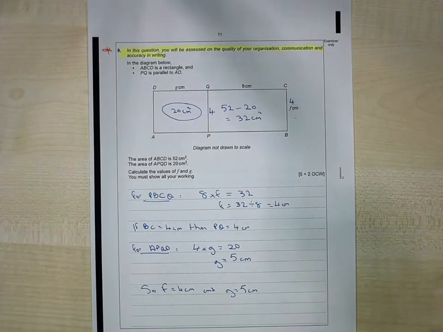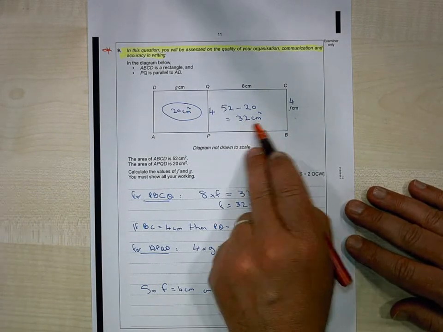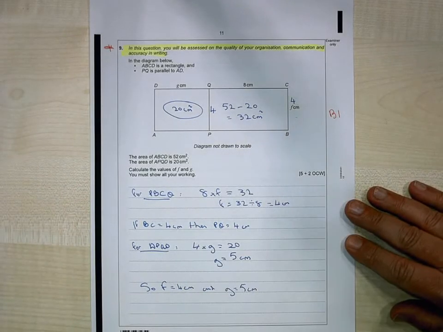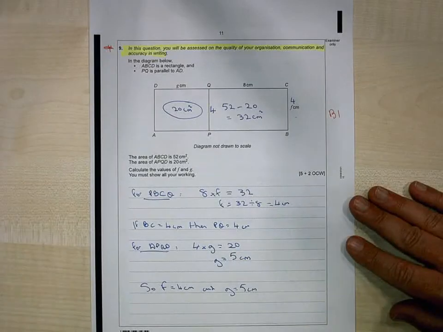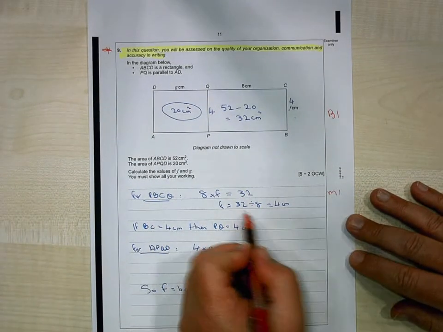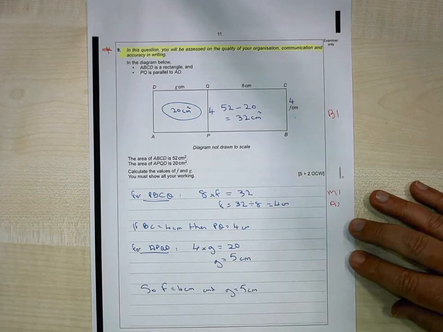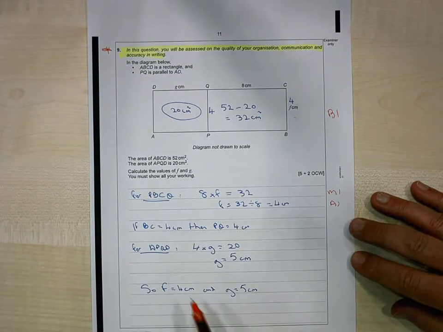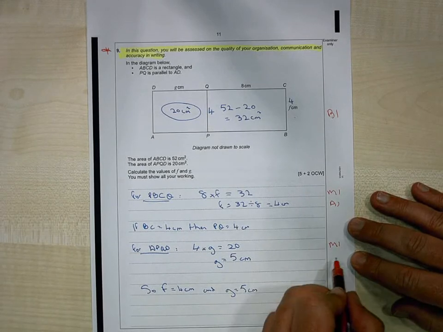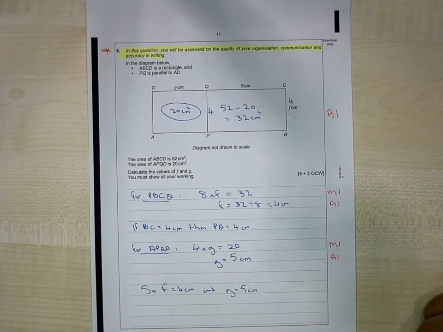So there's 5 marks for the maths. There's 1 mark for the 32, for taking the 2 areas away. There's a method mark for 8 times F is 32, and an answer mark for 4 centimeters. And then there's a method mark for 4 times G is 20, and an answer mark for 5 centimeters.